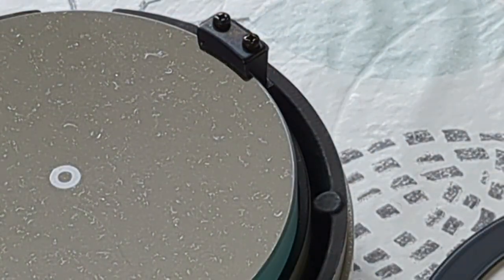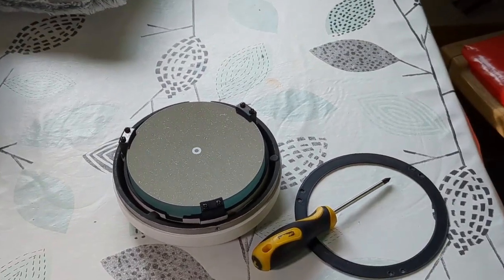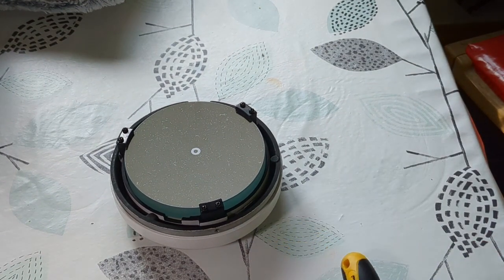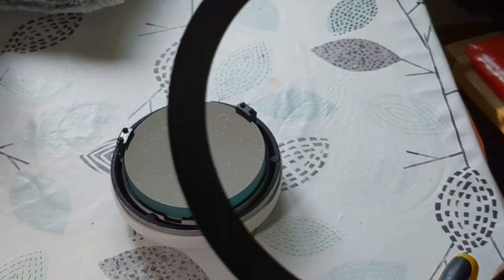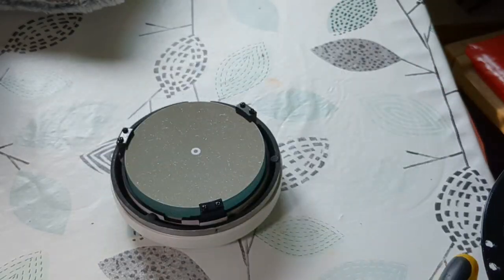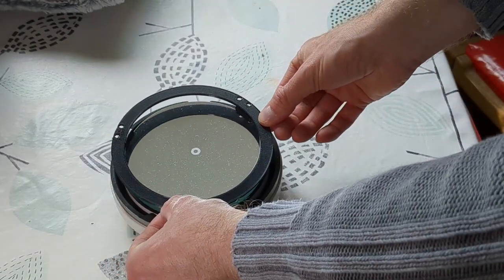That's not good. So what I think I'm going to do is fit this aperture mask that I've got here, which will fit over like this.